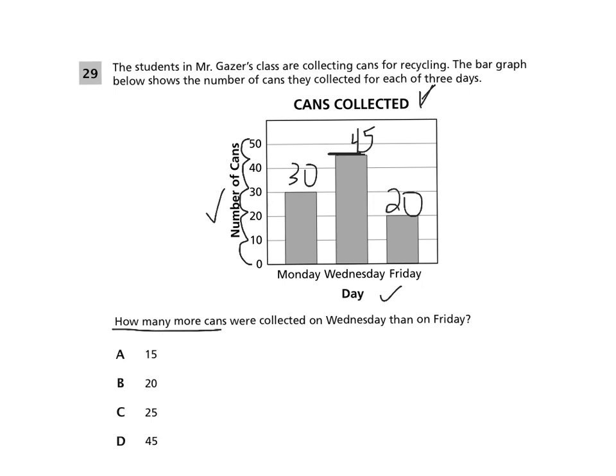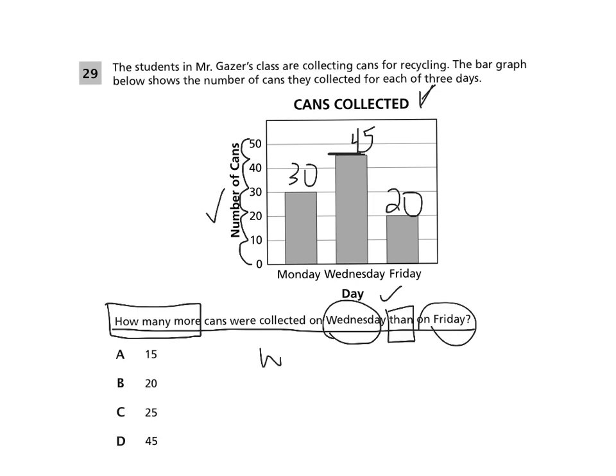So it says how many more cans were collected on Wednesday than on Friday. I have some action words here. How many more and than. I also have numbers here, Wednesday and Friday. I know Wednesday was 45 and Friday was 20. How many more always means subtraction. That word than normally does too, so I'm going to minus.